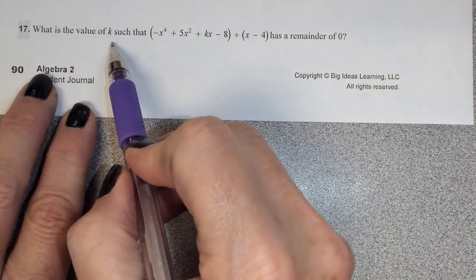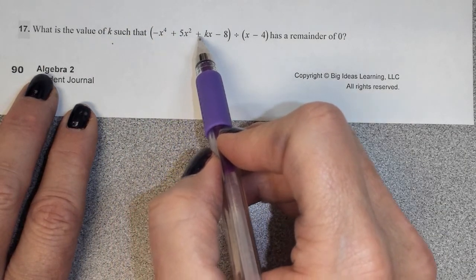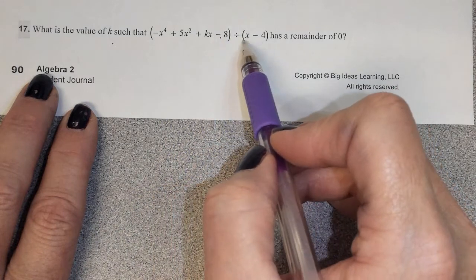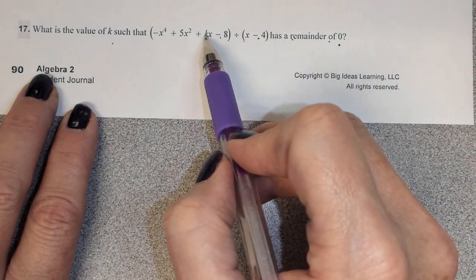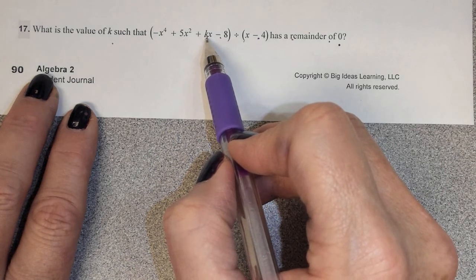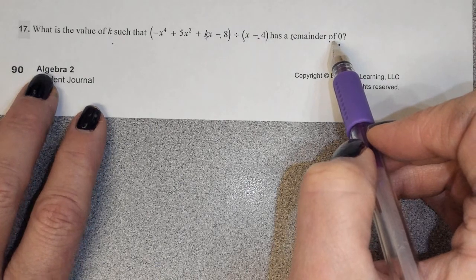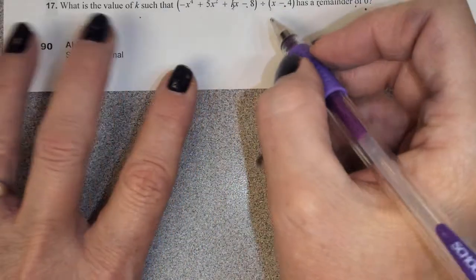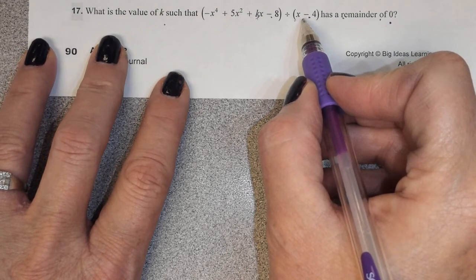What is the value of k such that negative x to the fourth plus 5x squared plus kx minus 8, divided by x minus 4, has a remainder of 0? So I want to know, what does this coefficient need to be in order for this to have a remainder of 0? Well, all I have to do is this. I'm going to think, what makes this equal 0? What goes in my box, guys?